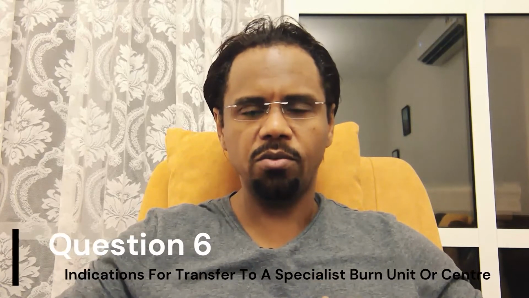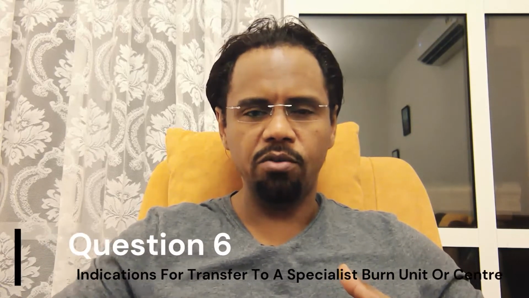Next, they are going to ask you what are the indications of transferring a patient or referring a patient to a specialist burn unit or a specialist burn center. Okay, there are many indications. One of them, if the patient had some inhalational injuries, like this patient in an enclosed area, most probably had inhalation injuries, so he should be treated there. There are other more indications. I'm going to mention some here.